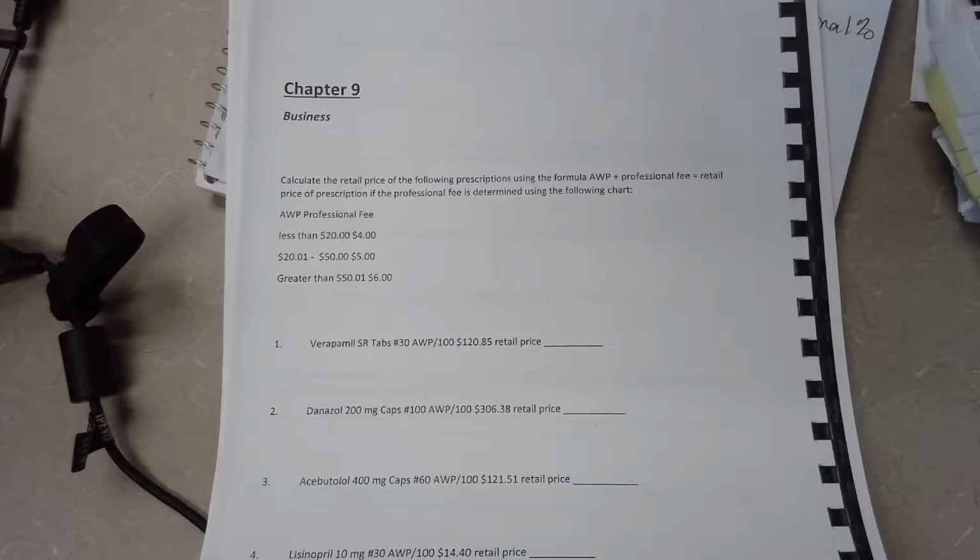So there's several concepts in this chapter, but we're going to focus on the ones that usually give people a harder time. So the first one is saying, okay, what's the retail price of a prescription using the average wholesale price, which is given to you in the problem, plus the professional fee.